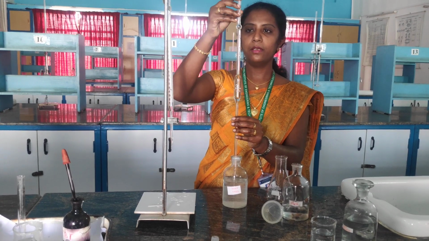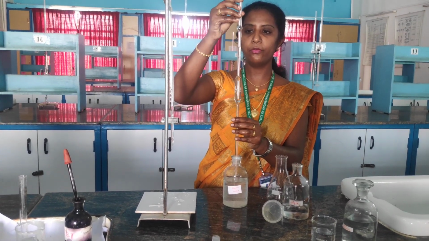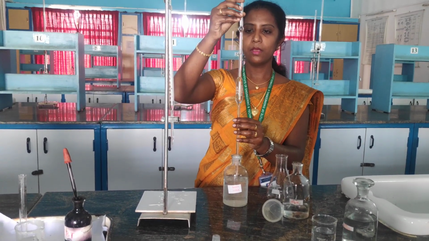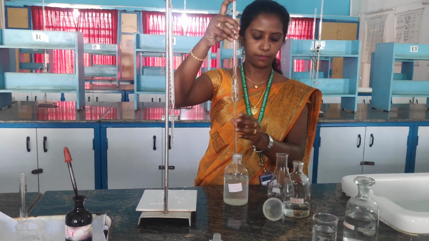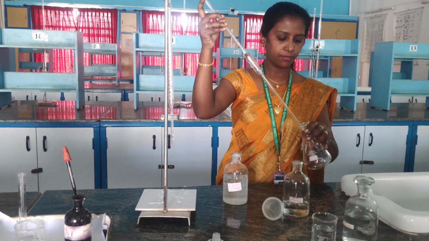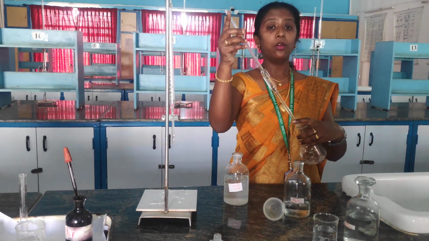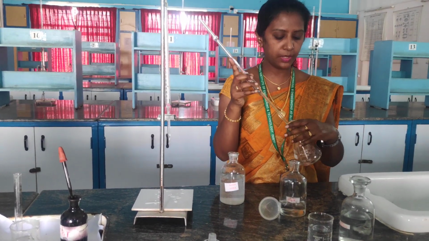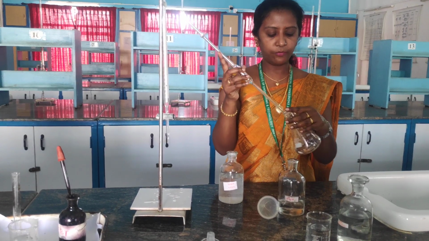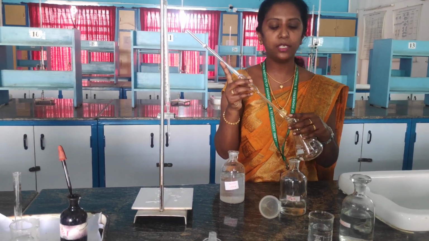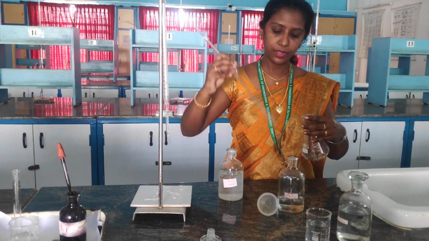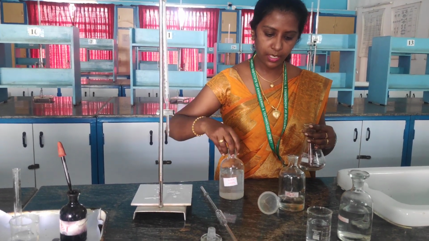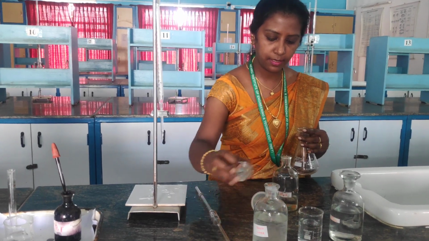So I have taken 20 ml of boiled water. Right? So already I told you, boiled water means if I am boiling water, if the water contains calcium and magnesium hardness, it can be removed easily. Right? I am keeping this aside.